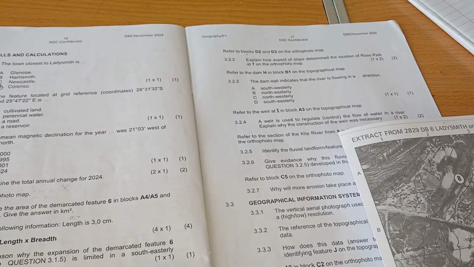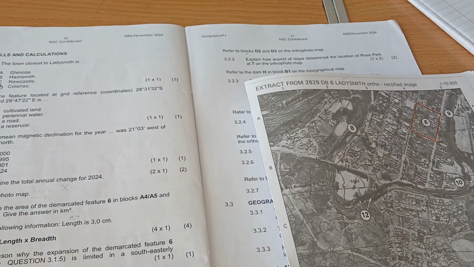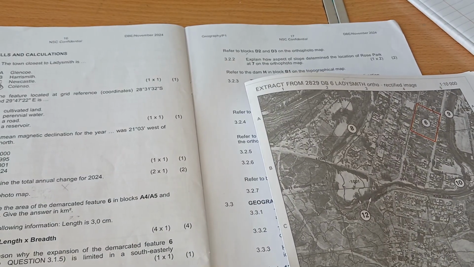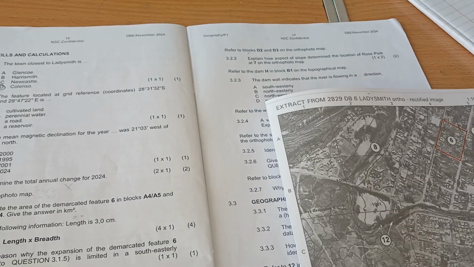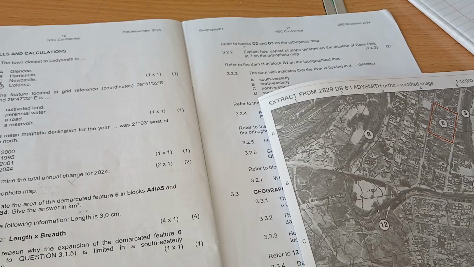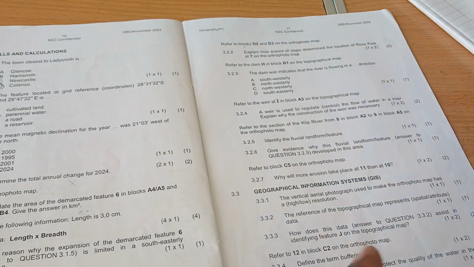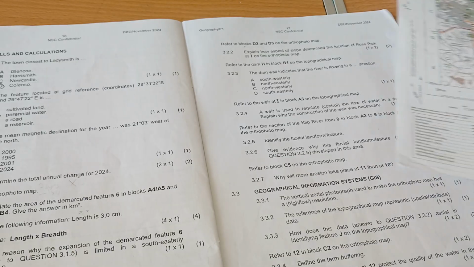So the question 3.2.2: how does the aspect of the slope determine the location of Rosepark 87 on the orthophoto map? This is where 87 is. North-facing slopes are obviously going to be warmer than south-facing slopes. So the answer for 3.2.2 is: Rosepark 87 is located on the north-facing slope, which is warmer and receives more insolation, incoming solar radiation. That's the answer.